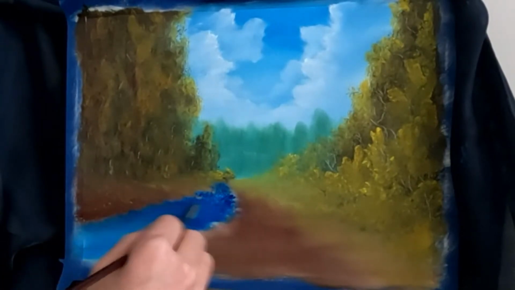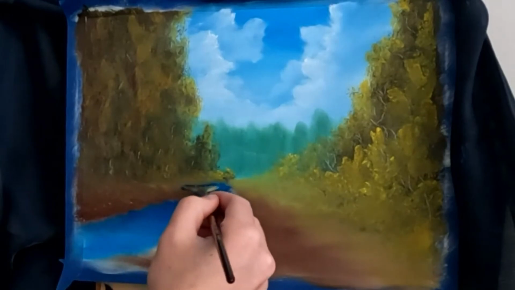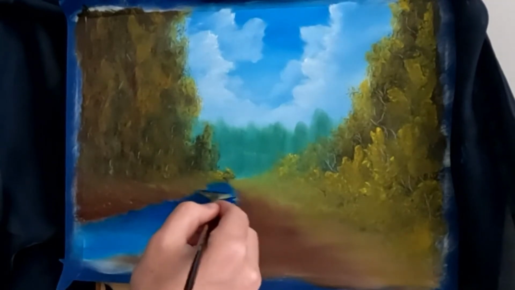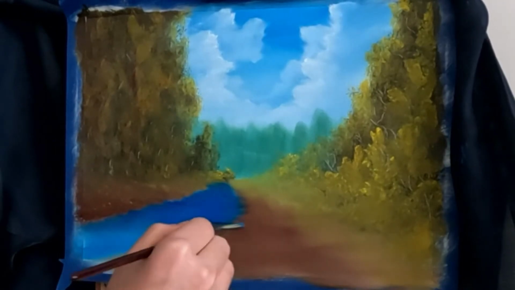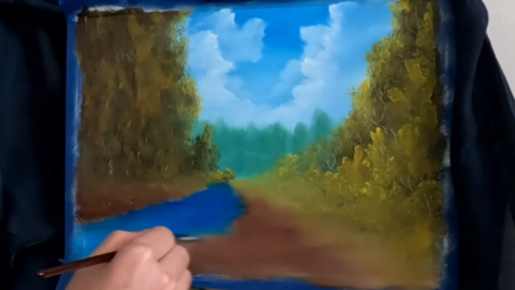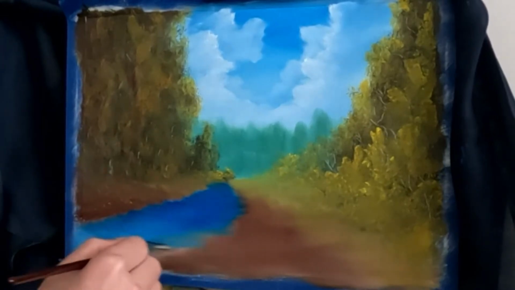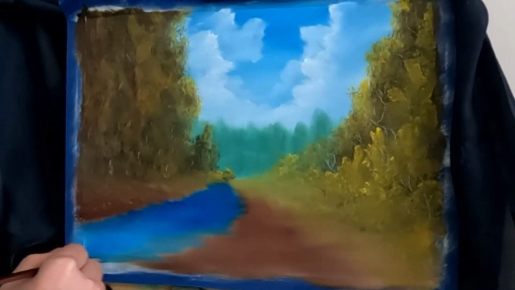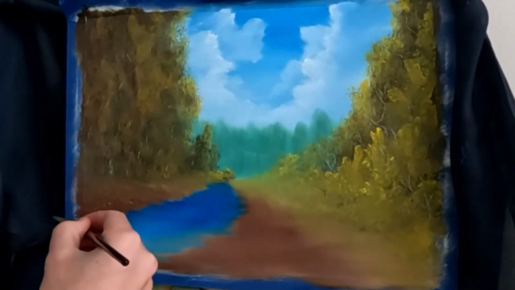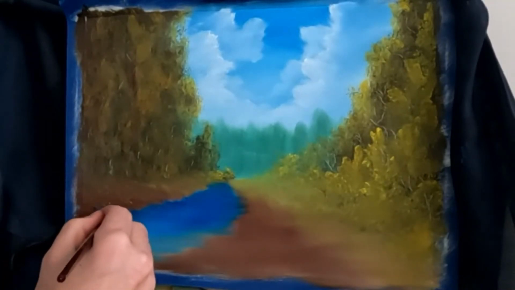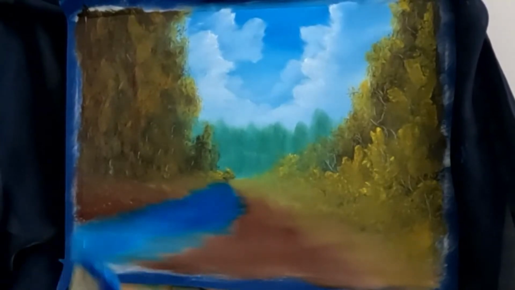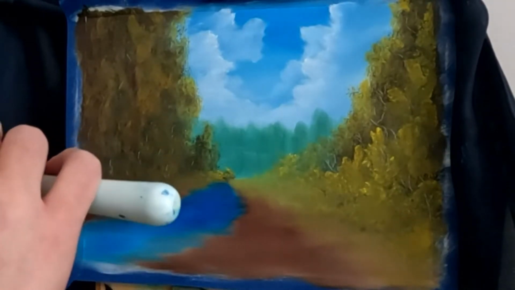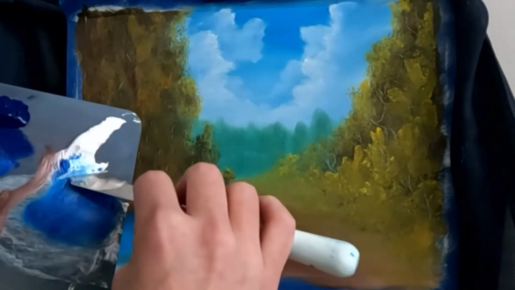There we go. I'm sweeping it back and forth into the land a little bit. So it looks like it's kind of flooding up over. And then here and there, I'm going to pull in just a little bit so it's a little more jagged. Okay. I'll cut in just a little bit of white and blue.